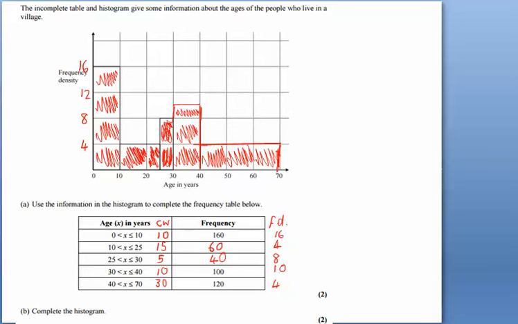Right, let's have a look how we did this question here. Notice on this one we got part of the histogram and we got part of the frequency table. First thing I did is I copied what I already knew. So I knew this one had a class width of 10, and I knew the frequency was 160. So I calculated that frequency density was 16. And I popped that here on the vertical axis, which created it going up in 4s.